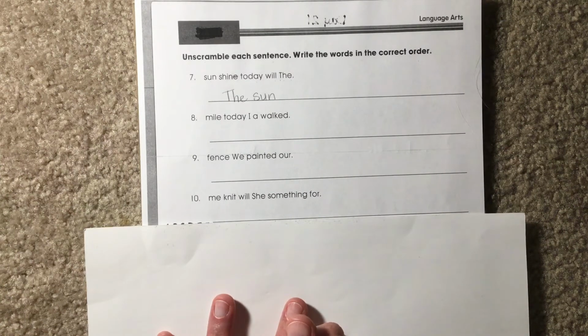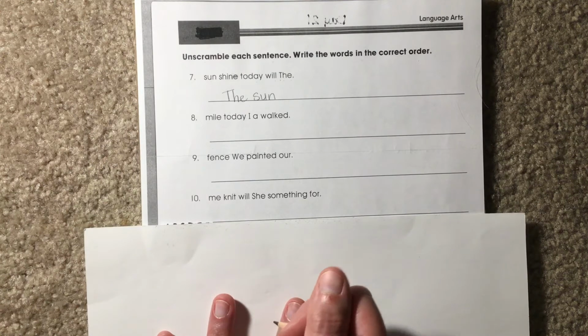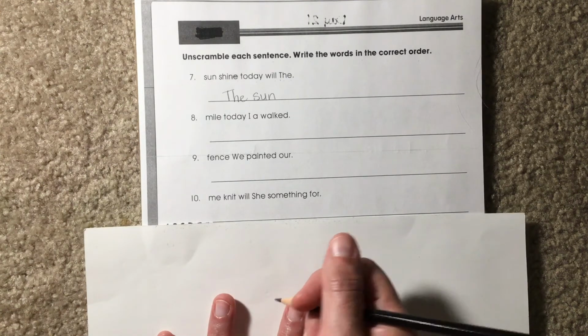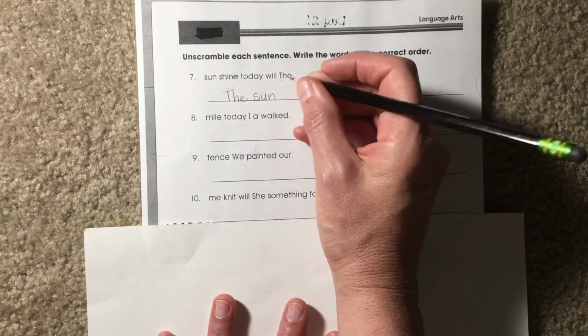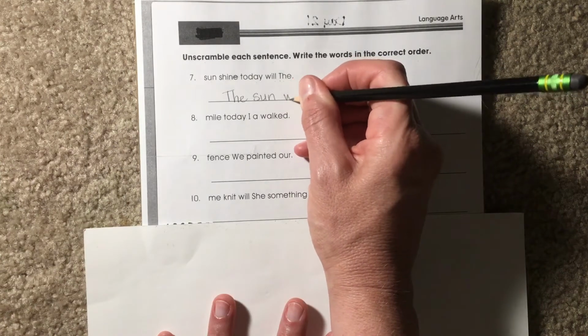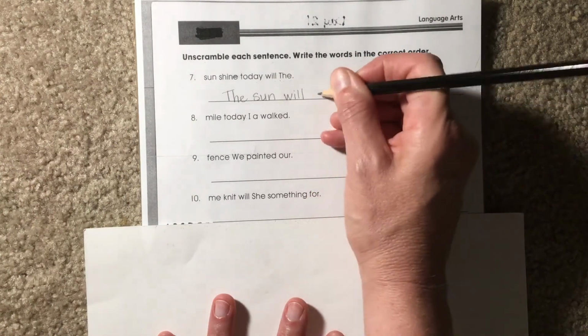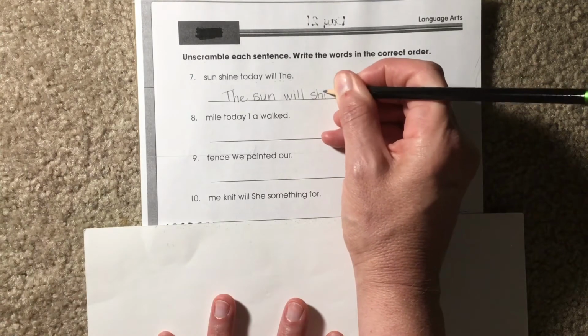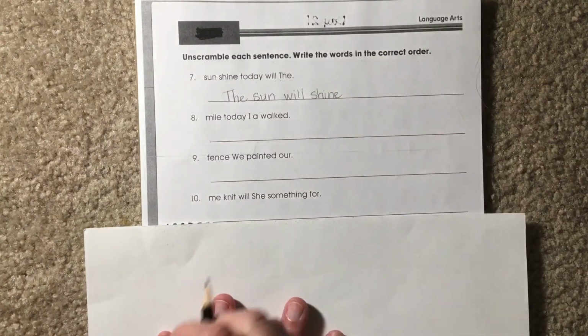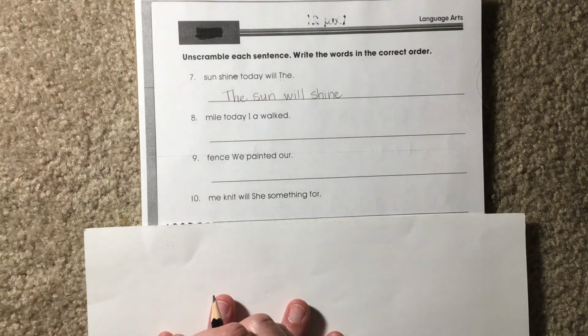The sun. Now we need an action word, something that the sun does or will do. How about the sun will shine? The sun will shine.